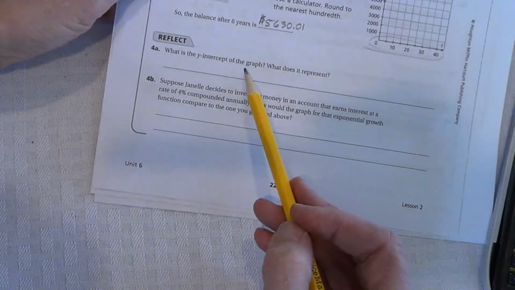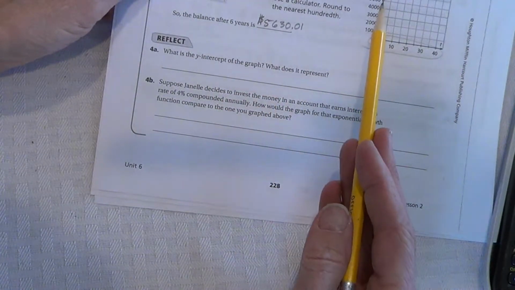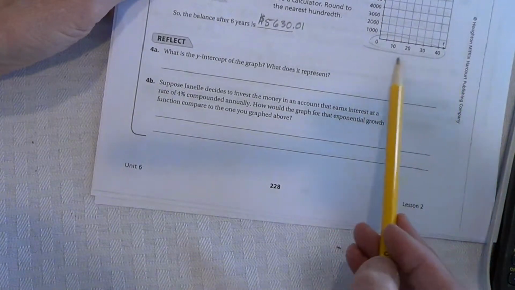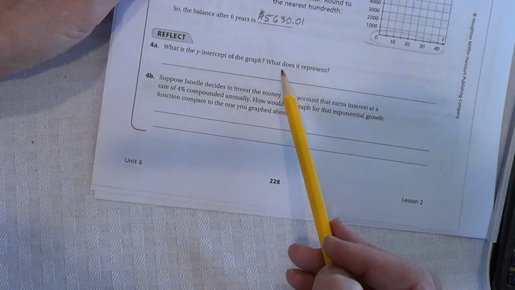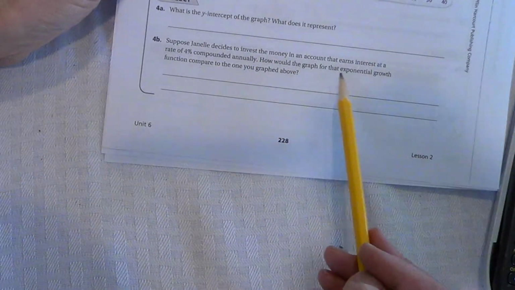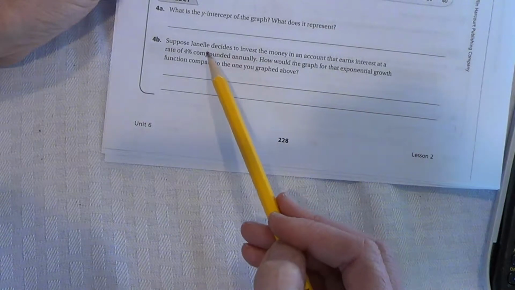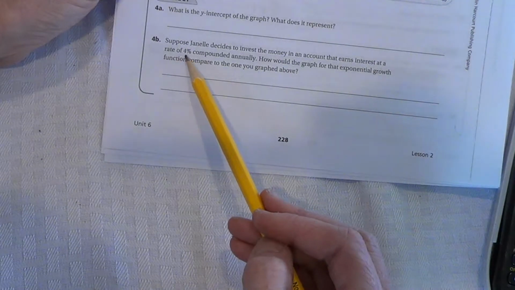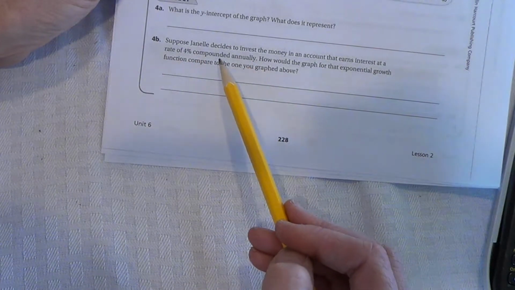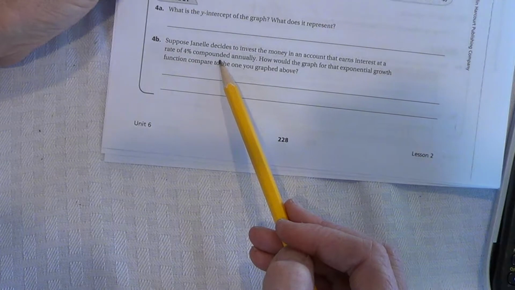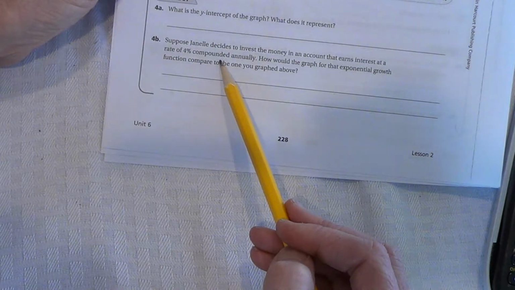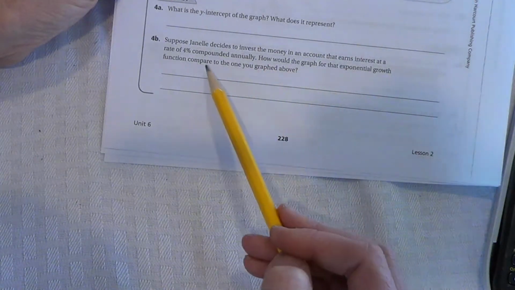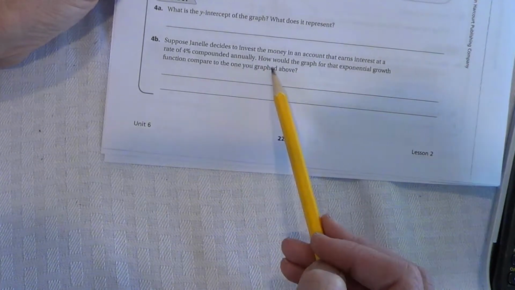Answer these reflection questions. Why is the y-intercept of the graph at 5,000? Think about that's 0 years of investments. That's what you start with. What does it represent? And then down here, answer this one. She decides to invest money into an account that earns interest at a rate of 4% compounded annually. How would the graph for the exponential growth function compare to the one that you graphed above?